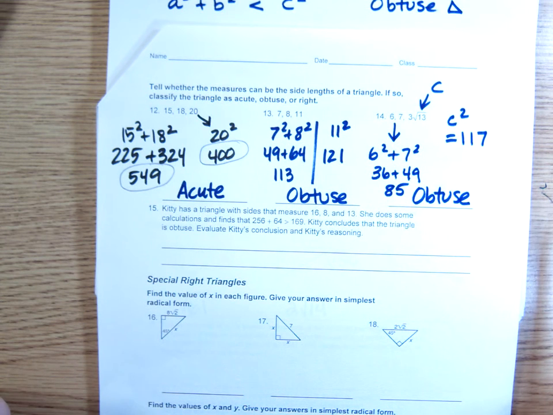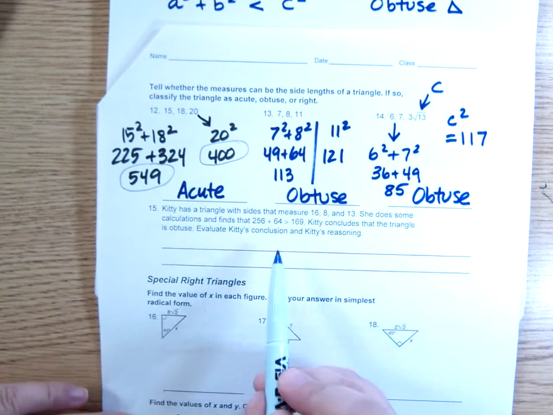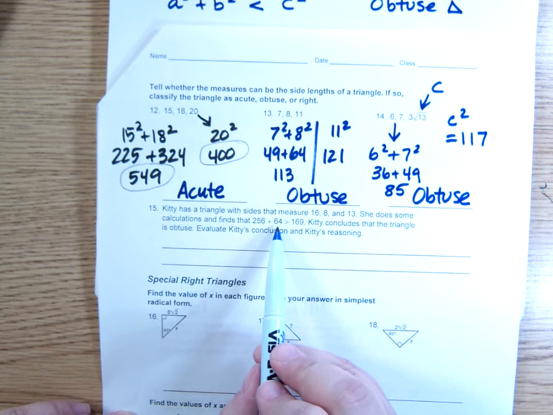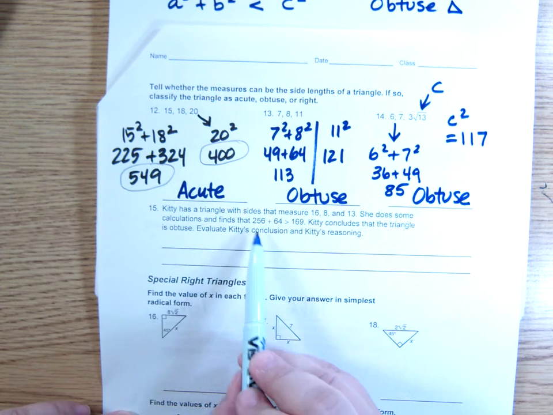Actually, it would still be obtuse, wouldn't it? Or is that bigger? Yes, it is. So her conclusion that it's obtuse is still right, but 169 and 64 are the two numbers we would add, not 256 and 64.